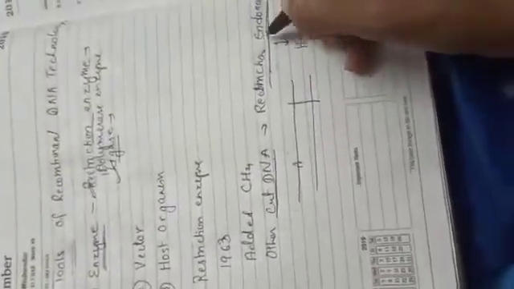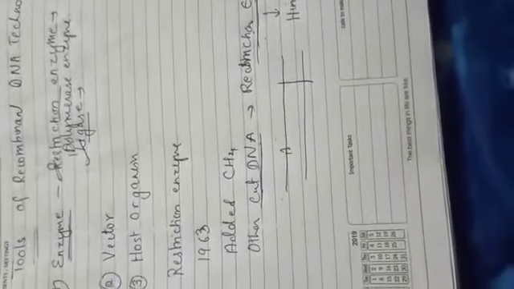Before we go to HindII, let's remember that nucleases are of two types, endonuclease and exonuclease. Endonuclease makes a cut at a specific position within the DNA.